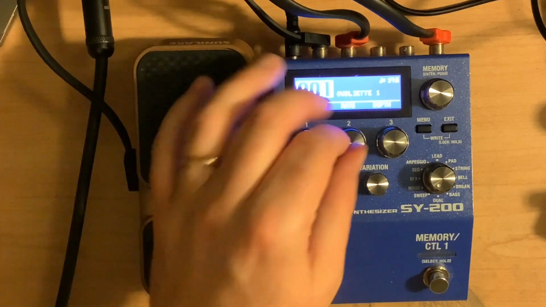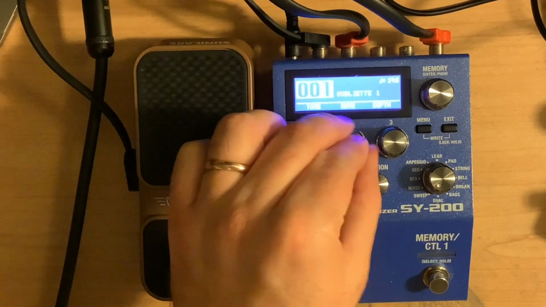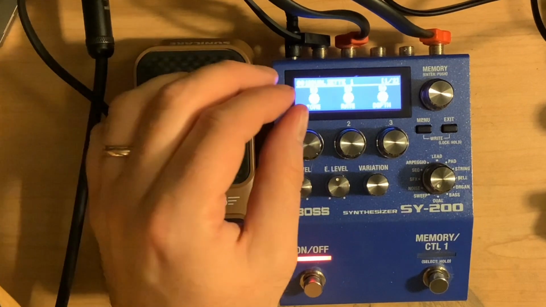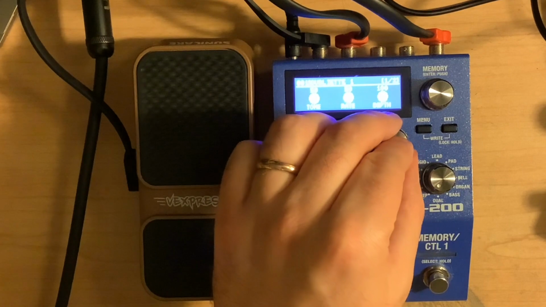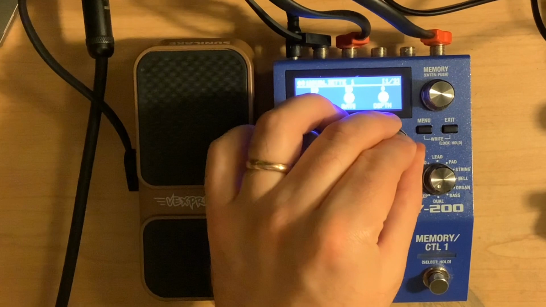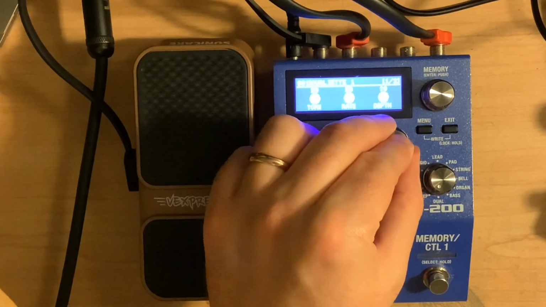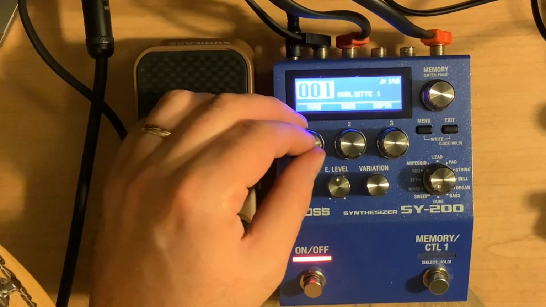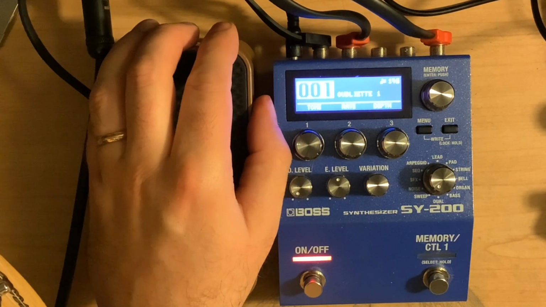Cool. Let's mess with the rate. I'm not hearing much difference on that. What about with the depth? Definitely hearing that. So that's the depth all the way up, depth all the way down. Still usable, it's cool. Sounds different enough from the sound when it's all the way up. Kind of dial that in with the tone there too.